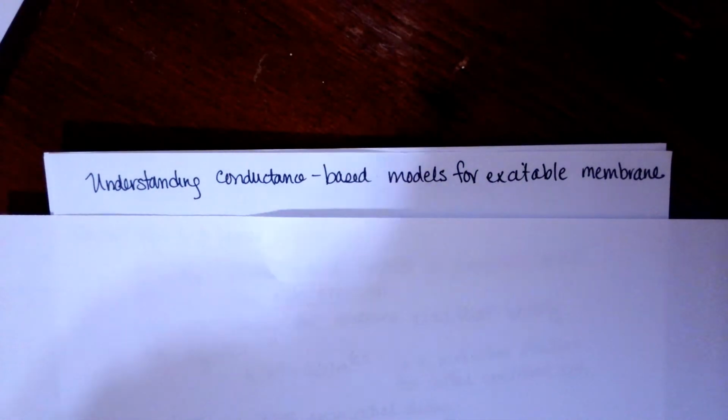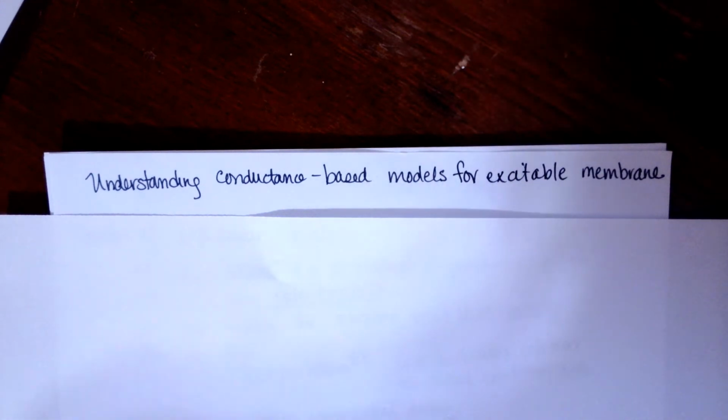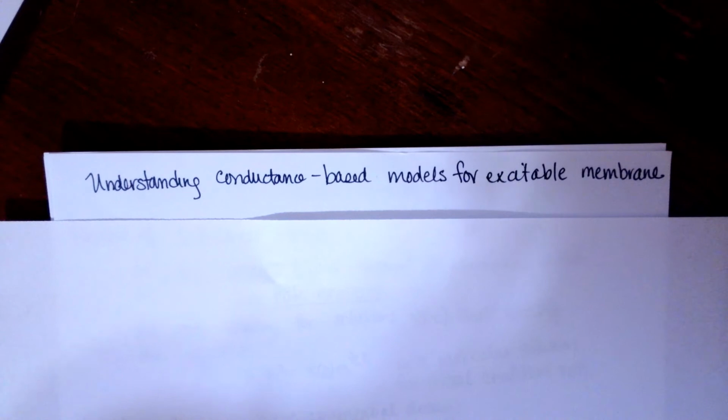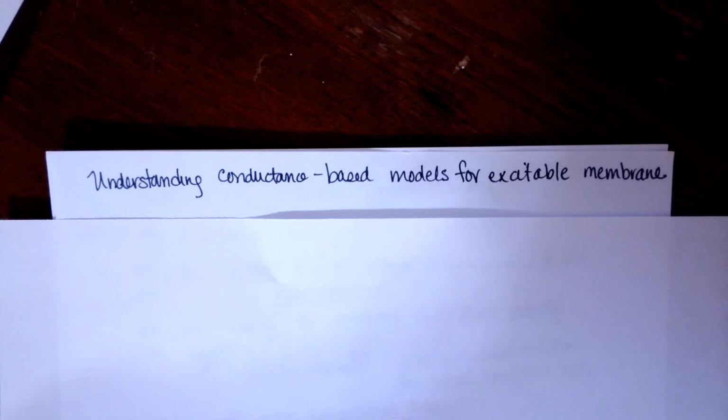Hi, this is an introduction to conductance-based models for an excitable membrane. These are models that are typically used to model action potentials as they're created in neurons. Before we get started, there's an introduction that we need. We need a little bit of mathematics that we're going to use as we move through this.